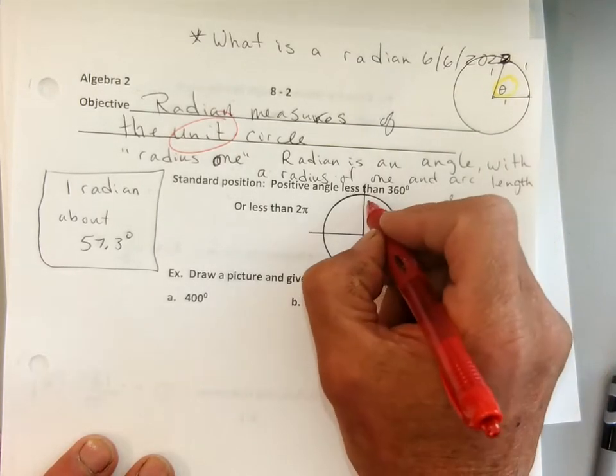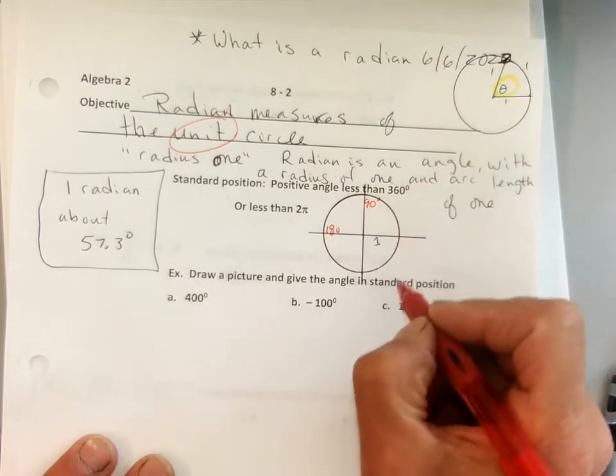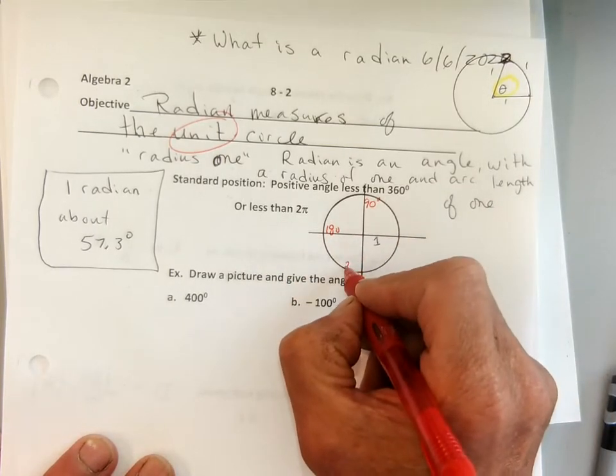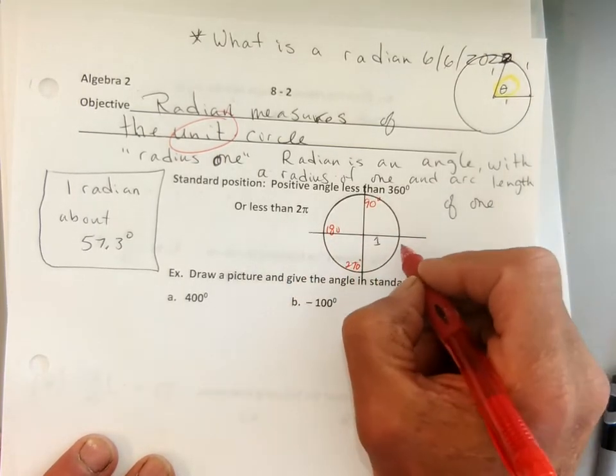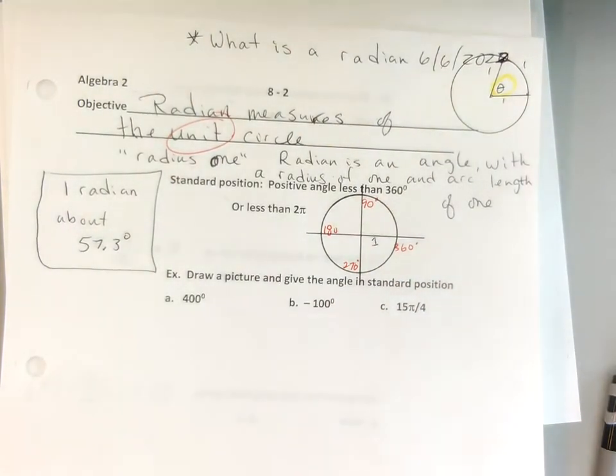We know 90 degrees, 180 degrees, 270 degrees, and of course 360 degrees. Those are my degrees, and it's important this time you put the little degree symbol on it because they're degrees. We know these from way back in elementary school. Degrees are easy. But today we want to change these to radians.